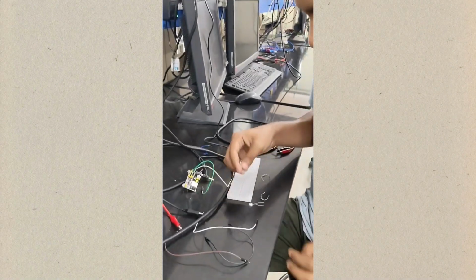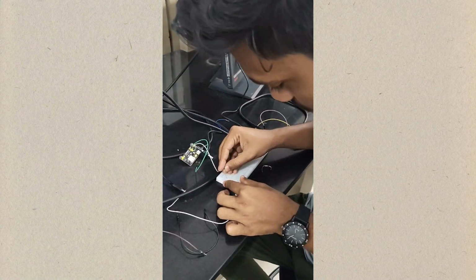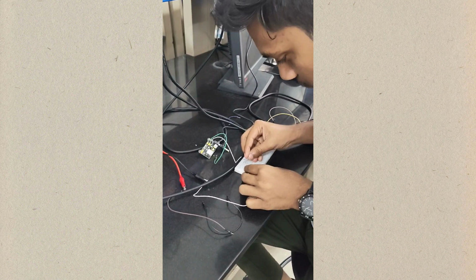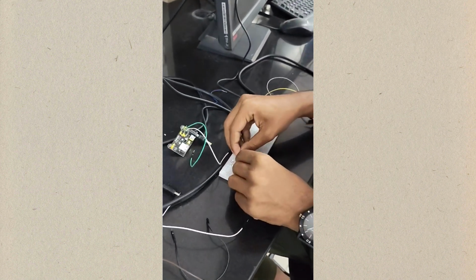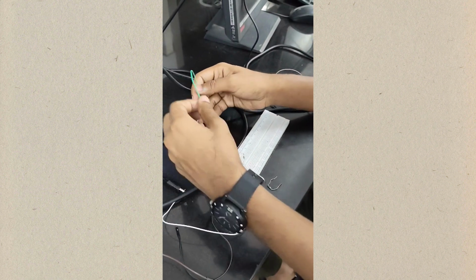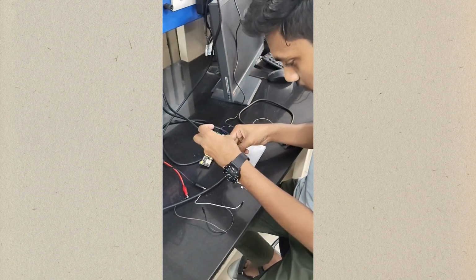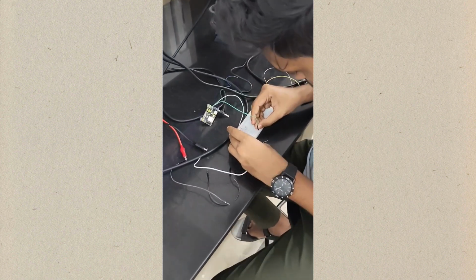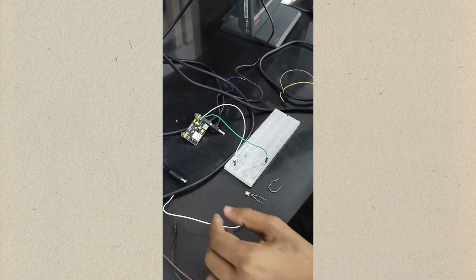Hello, I'm Aryan, and today I will show you the circuit of a photodiode experiment. We will take an LED and insert it on the breadboard, with which in series we will connect a 330 ohm resistor. Now we will take the breadboard module, and the 5 volt source we will connect with the LED, and the other one we will put on the other side of the breadboard, which is the ground line.